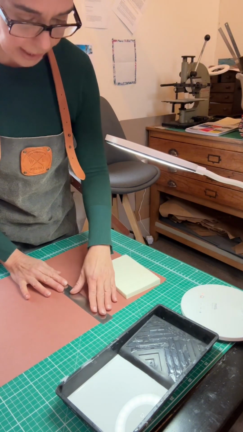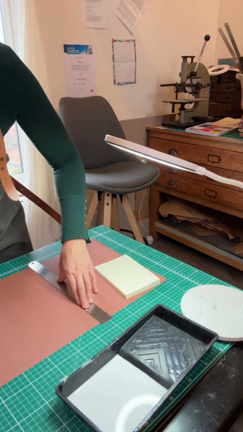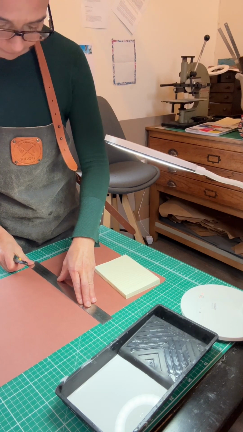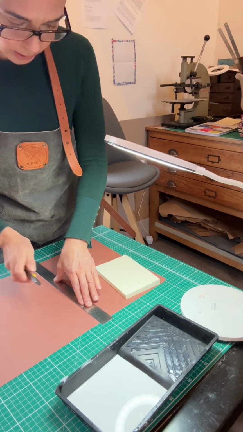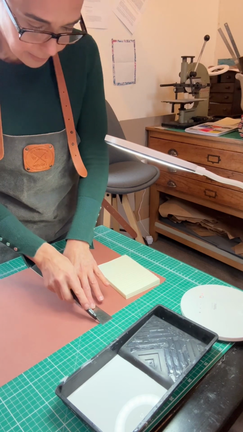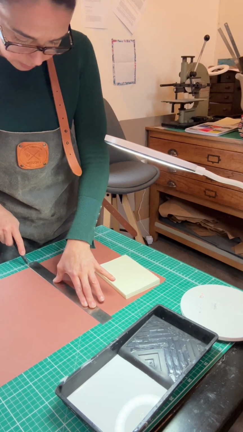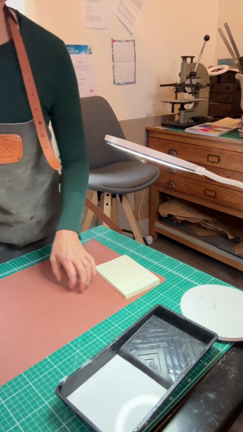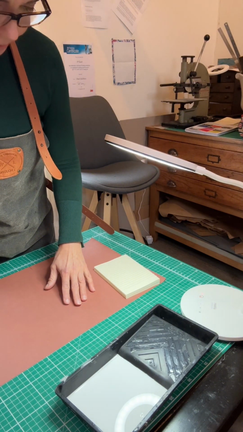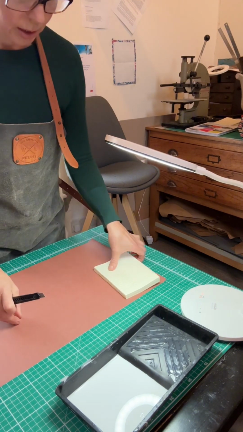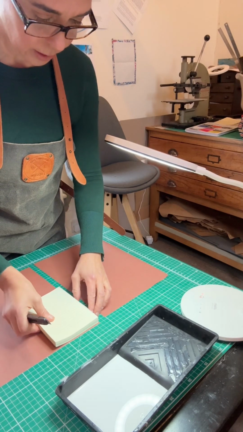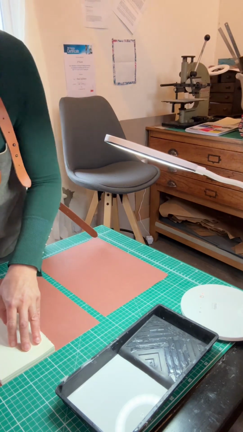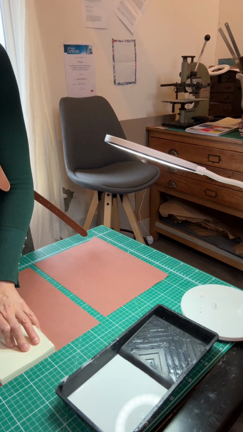I've got my ruler and my blade ready, sort of. There we go. And so I'm going to hold the ruler firmly and just cut, not too aggressively, a couple of times down like that. And then I'm going to cut the second folio.